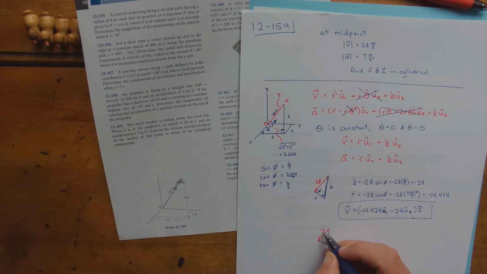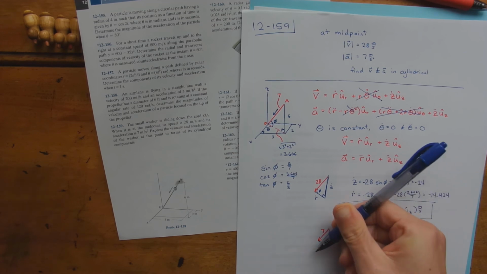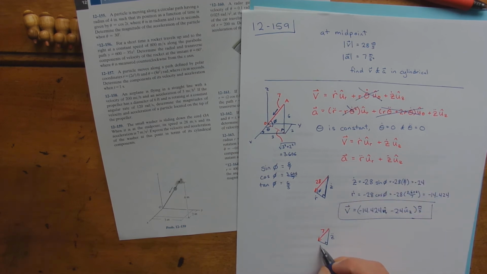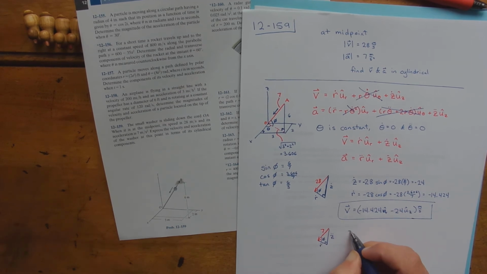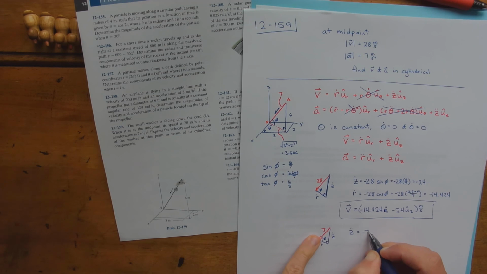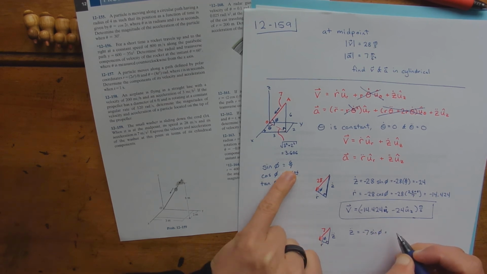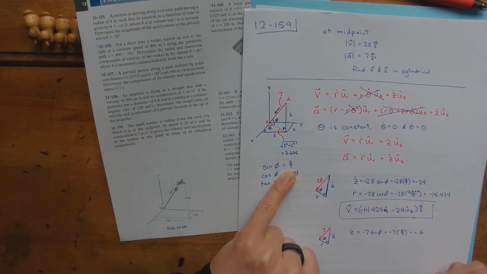So this is the magnitude of the acceleration, and so this side would be z double dot. It's going to be negative also because the acceleration is pointing this way, and this would be r double dot, and this is our angle. So z double dot is equal to negative 7 times sine of the angle, but that's 6 over 7, so this is negative 7 times 6 over 7, which just gives you negative 6.